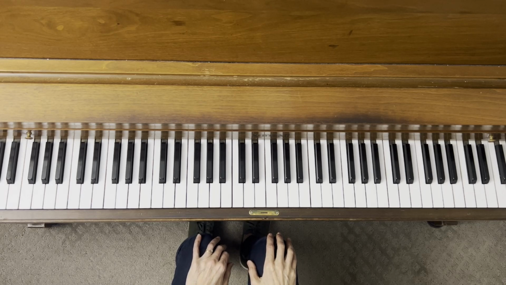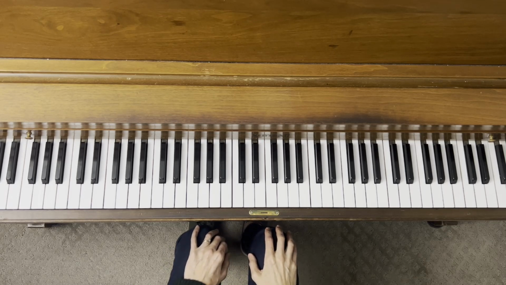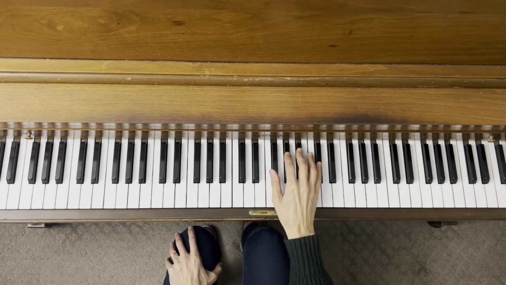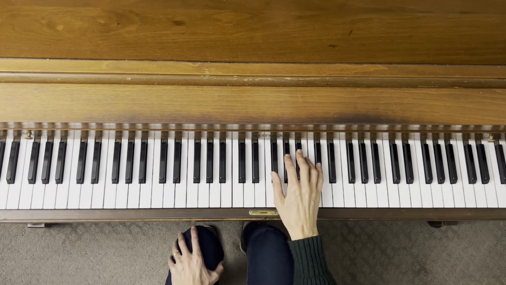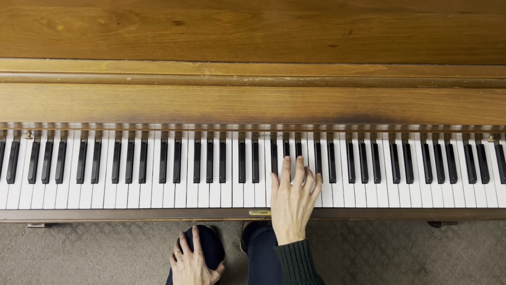I think that will be easier than trying to call it both names for the whole thing. So we're going to call it F sharp major. Let's look at the tonic and dominant, and then we're going to look at our major scale. So our tonic is F sharp, and our dominant now is C sharp. So here's our fifth right here, tonic and dominant.